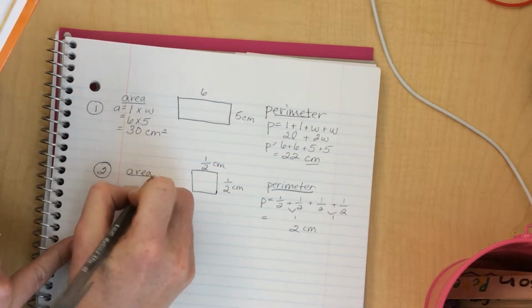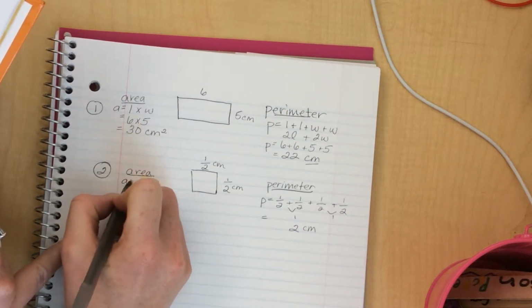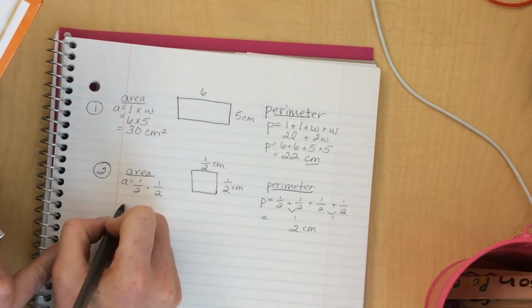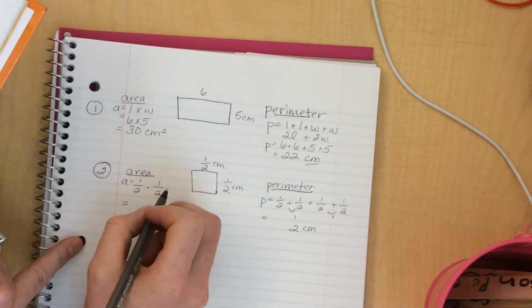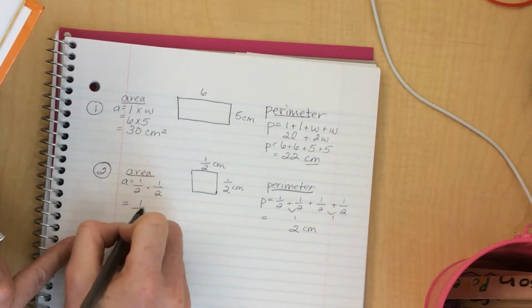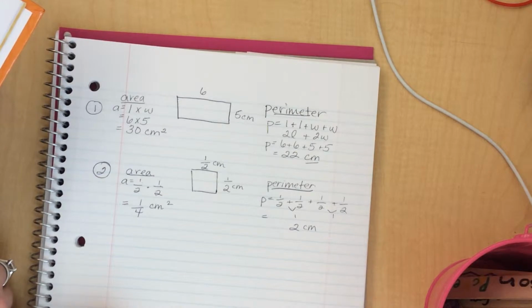And the area of this is 1/2 times 1/2. When I multiply fractions, I multiply my denominators and my numerators straight across. So 1 times 1 is 1, 2 times 2 is 4, so 1/4 centimeters squared.